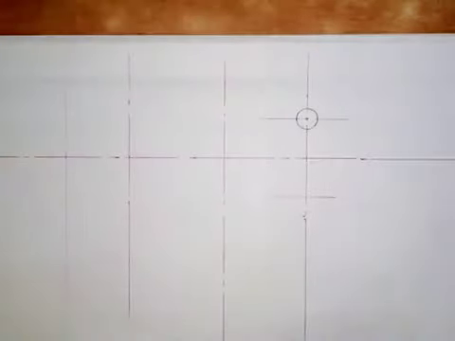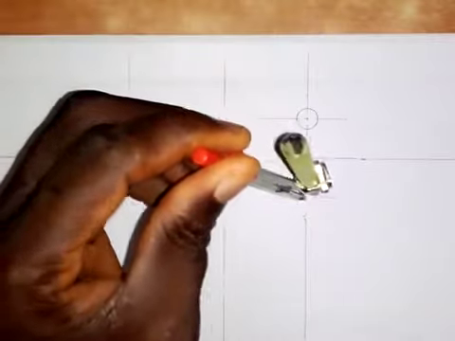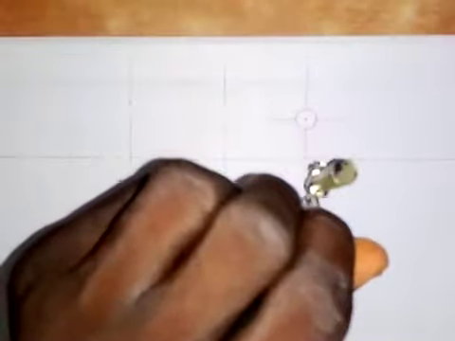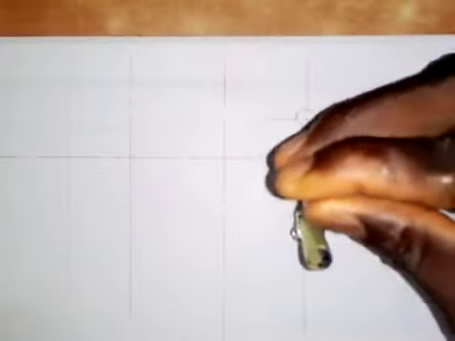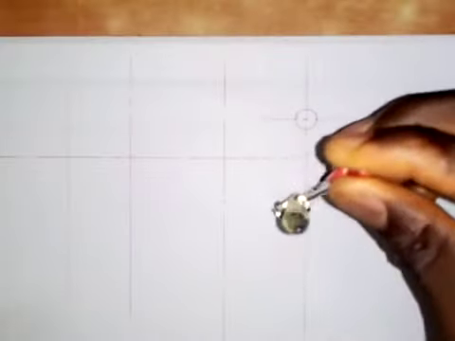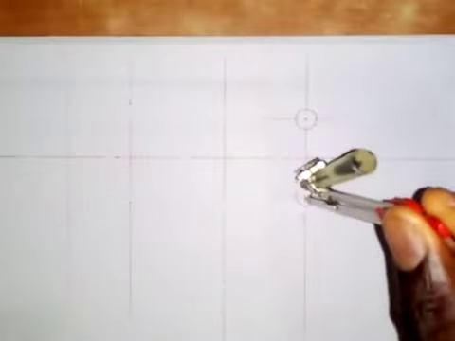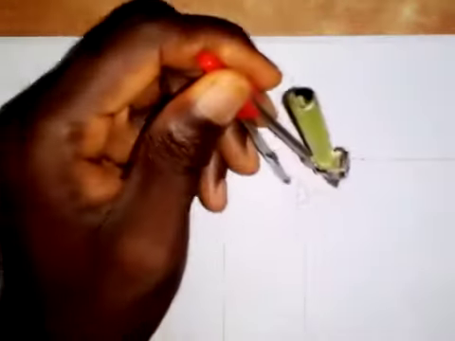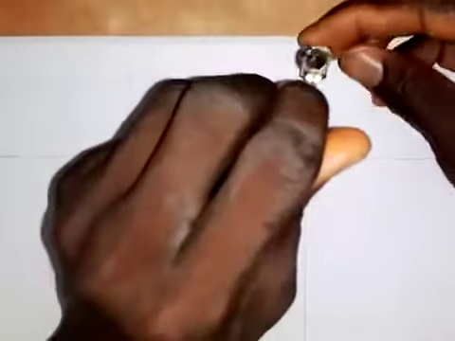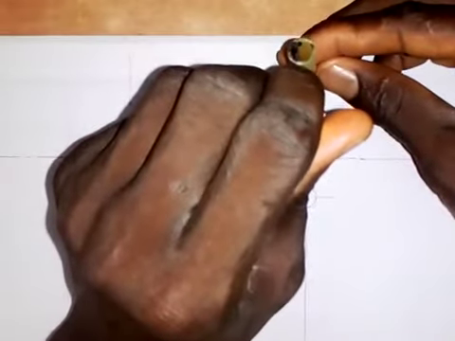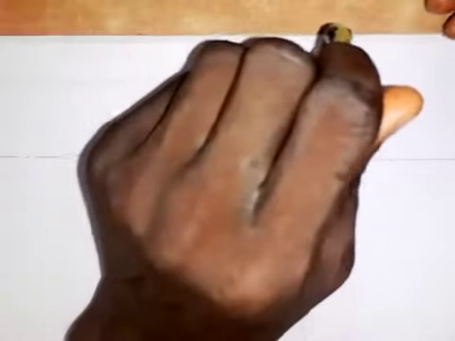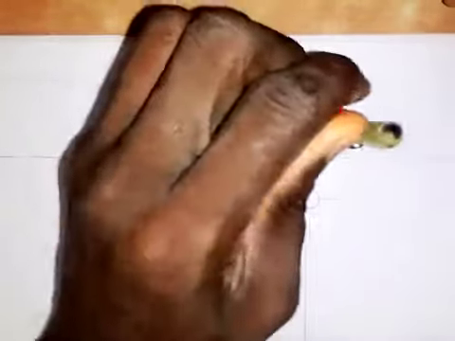Okay, so I'm able to complete this. The next one is, putting it at this point, and I will draw like this. Okay, so still at the same center. All right, the next thing is to put it at this point and extend it to where I have that 11. Then I will draw a circle.